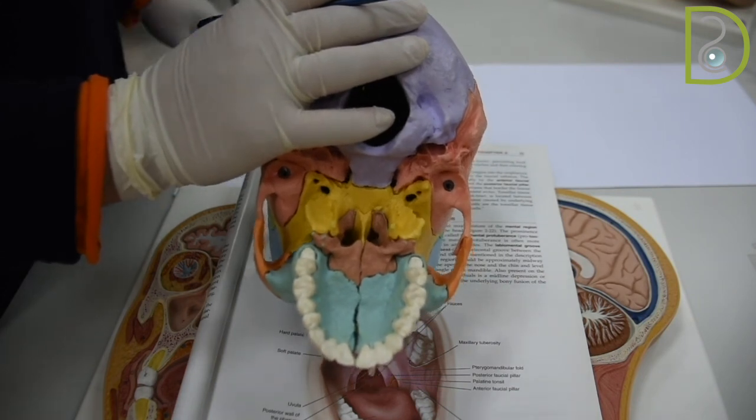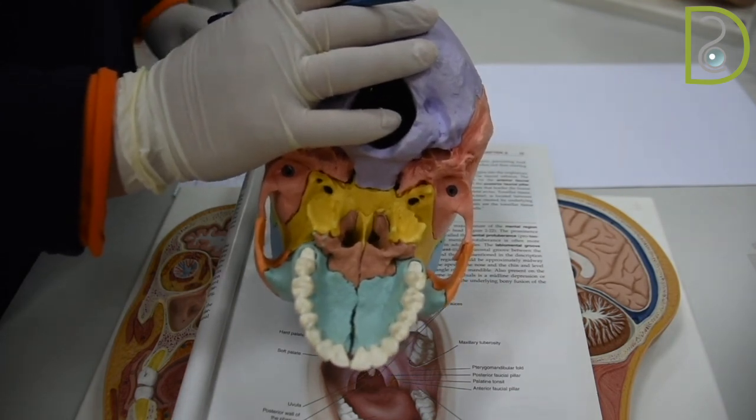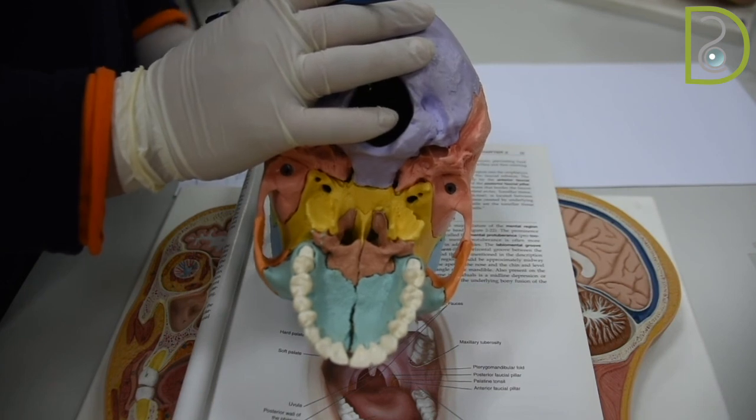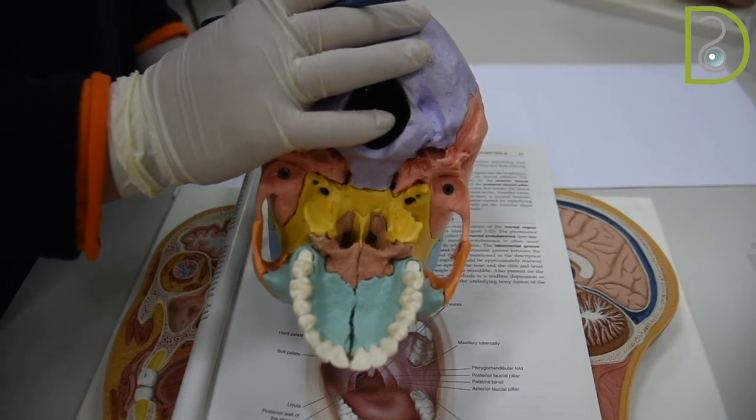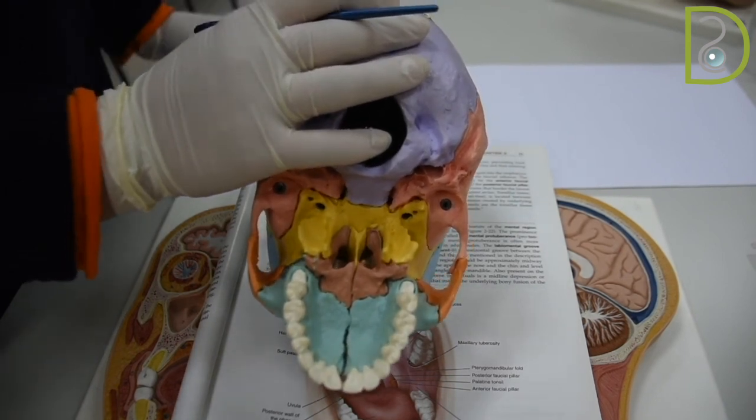The blood supply to the soft palate is the lesser palatine artery, the ascending palatine artery, which is a branch of the facial, and the palatine branch of the ascending pharyngeal artery, which comes from the external carotid.